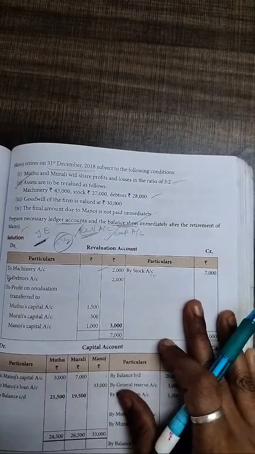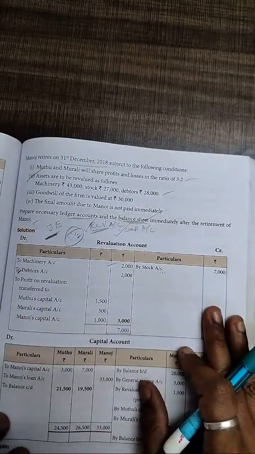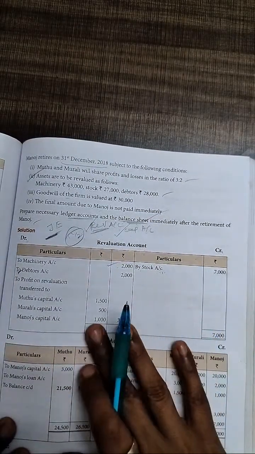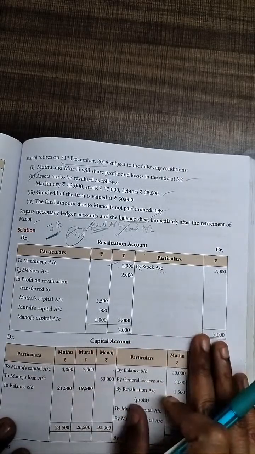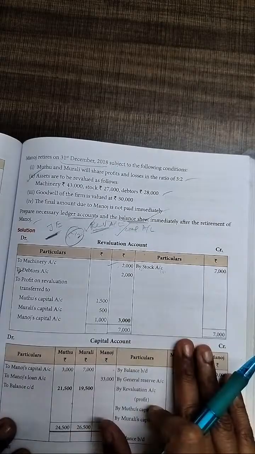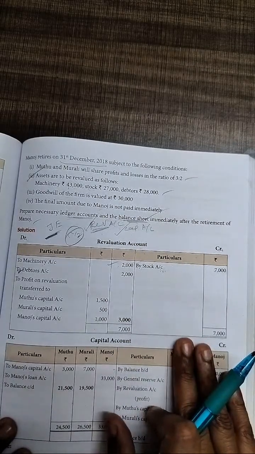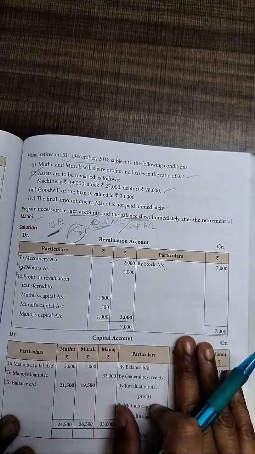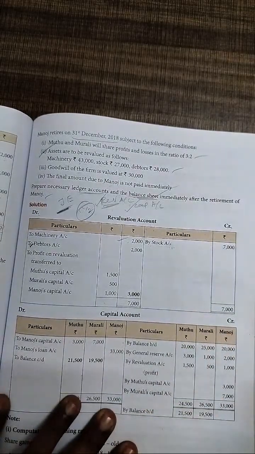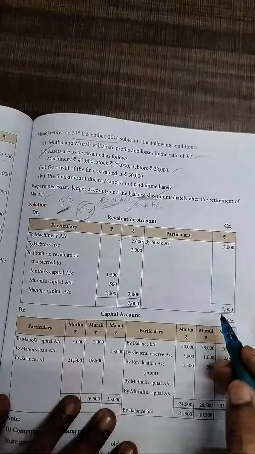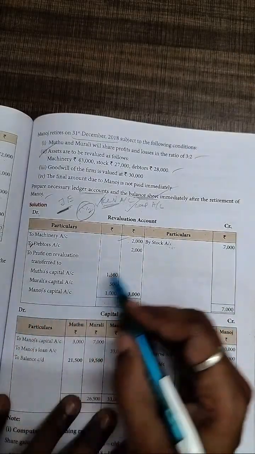Now what we have to do? Now we are going to find out whether it is a profit or not. How can you find out? Before finding out profit or loss, first we have to calculate the total. How can you calculate the total on the revaluation account? Whichever side has the higher value, we consider that side as the total. Let's take the debit side.